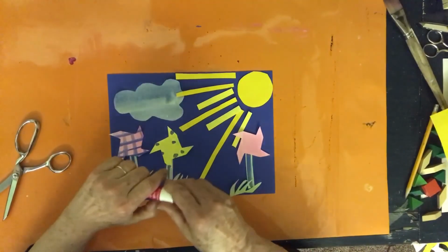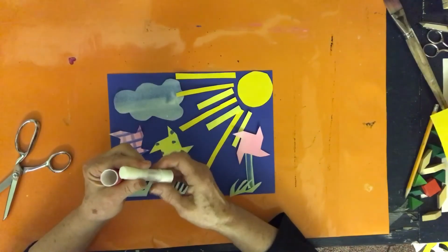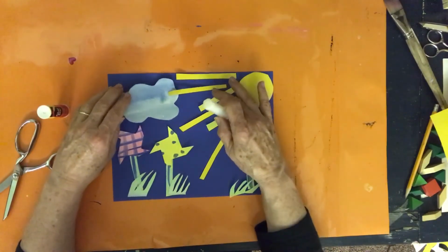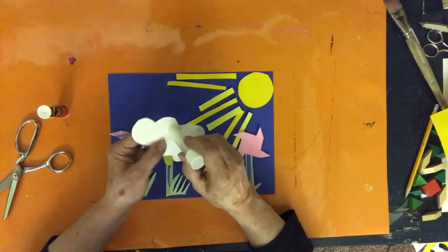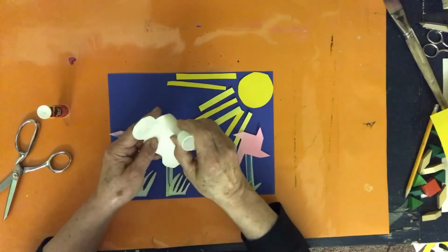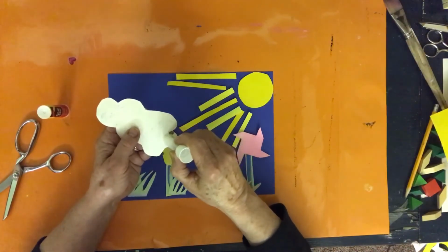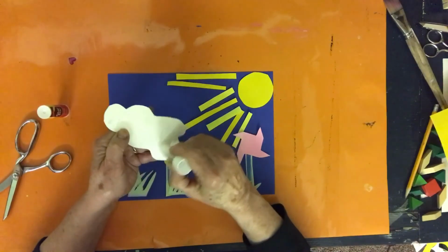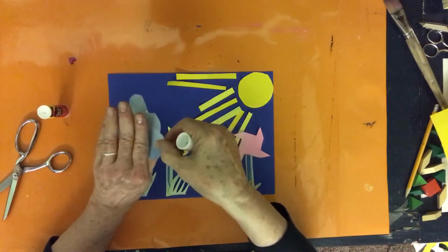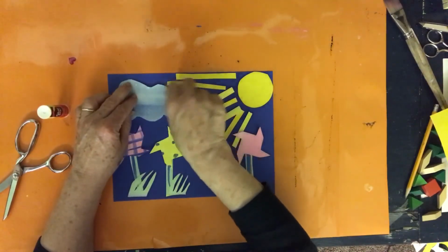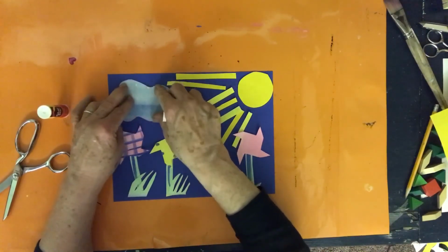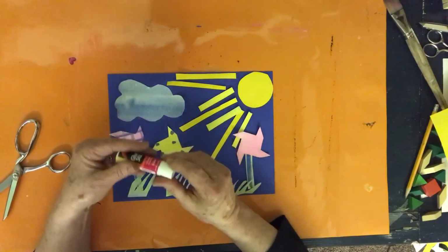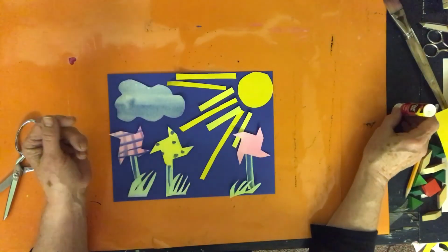Now comes the task of gluing everything down. I've got it just the way I want it on my picture. And so I'm just going to pick up a piece, take a glue stick, make sure that all the edges are glued so it sticks down flat on the paper. And I'll continue doing that with the rest of my pieces. And then you have a collage.